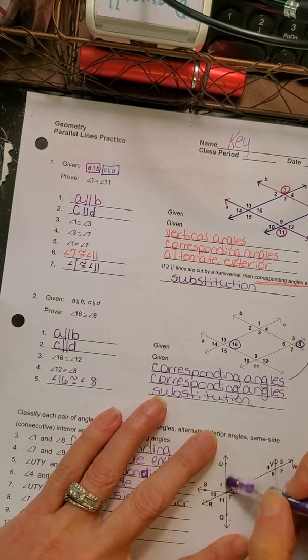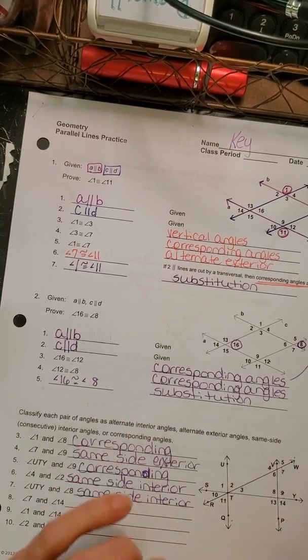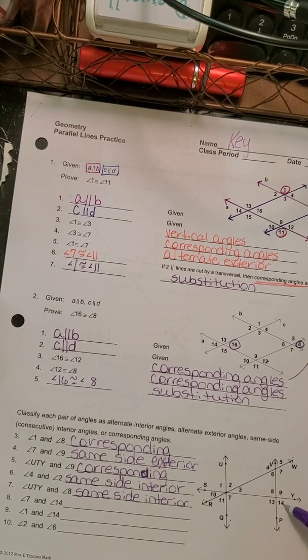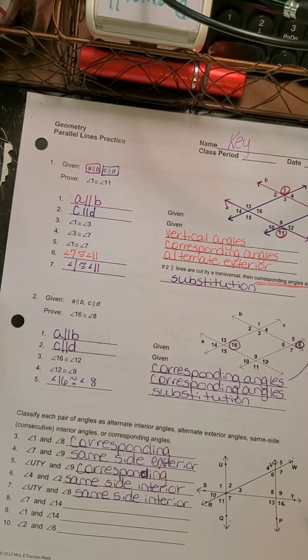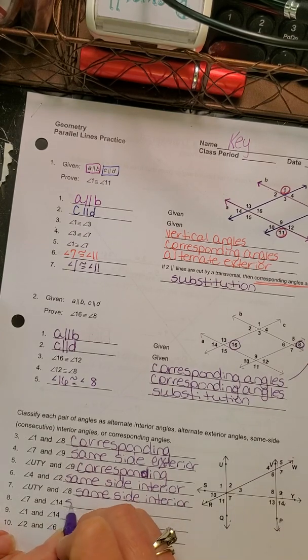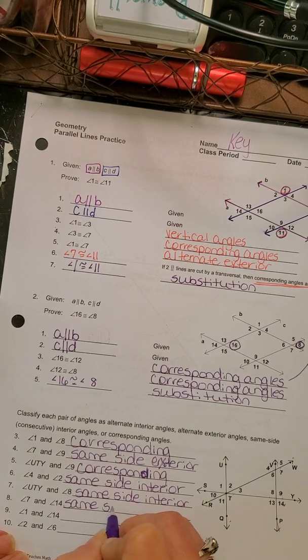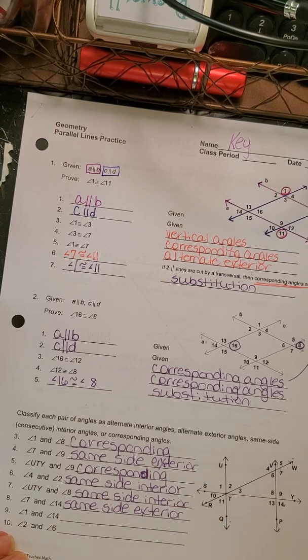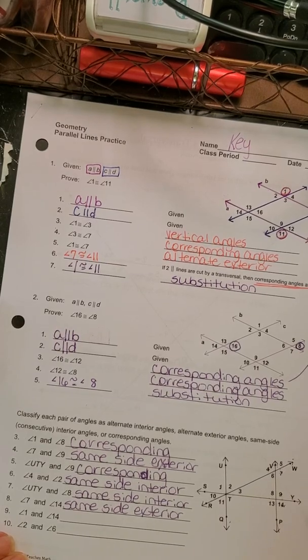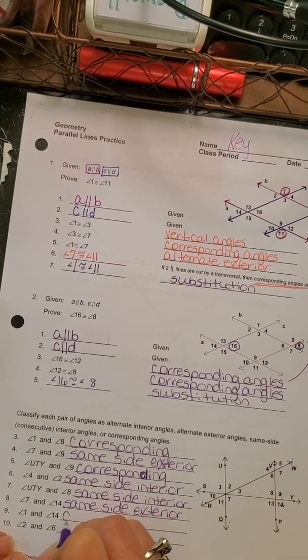7 and 14 are going to be same side exterior. 1 and 14 are alternate exterior.